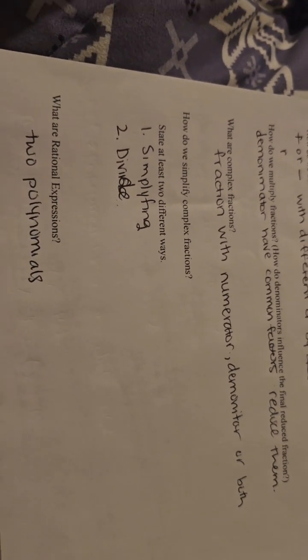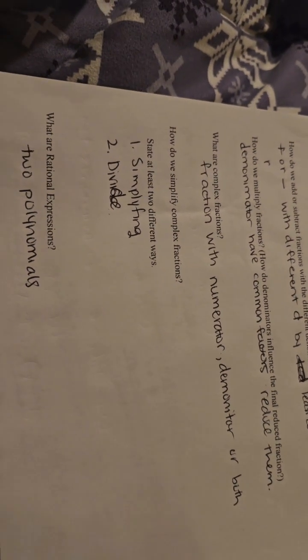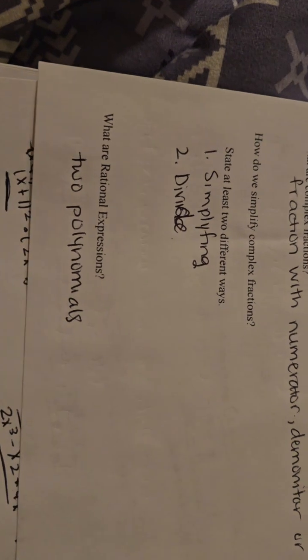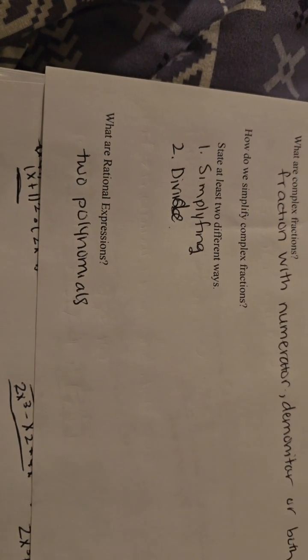What are our complex factors? Factors with numerators, denominators, or both. How do we simplify them? There's two ways. We could simplify or divide. By simplifying, I mean making the numbers smaller. What are our radical expressions?